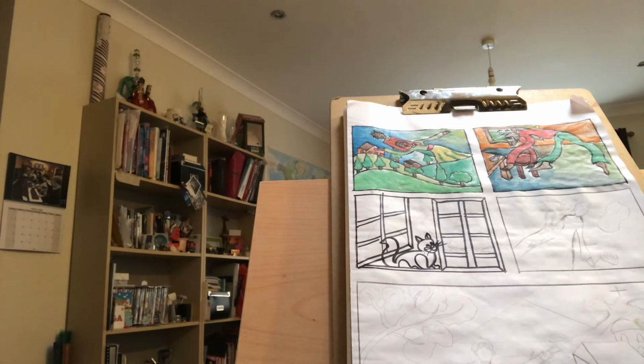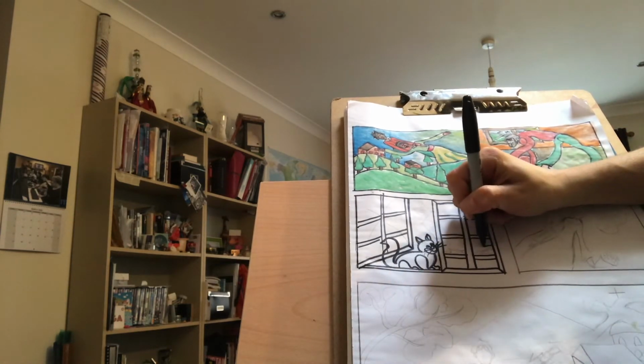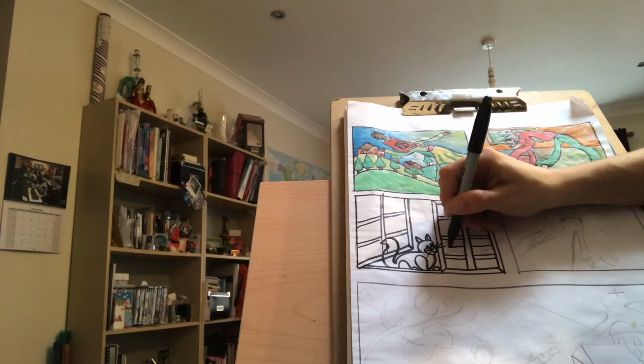Now the cat imagines watching outside and seeing a lovely landscape with this lovely couple dancing around, and one of the symbols of Paris, which is the Eiffel Tower. So I'm going to make a line here, 1 and 2.